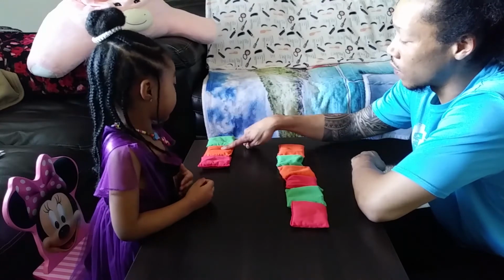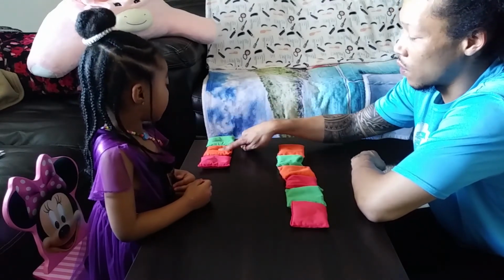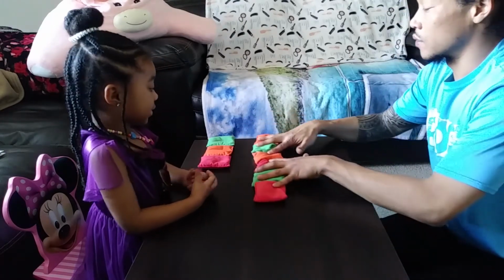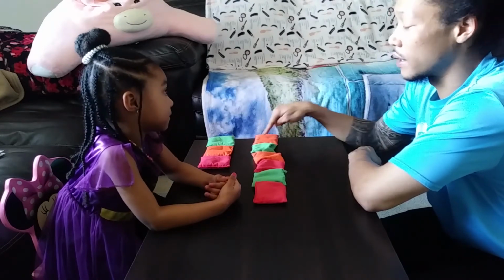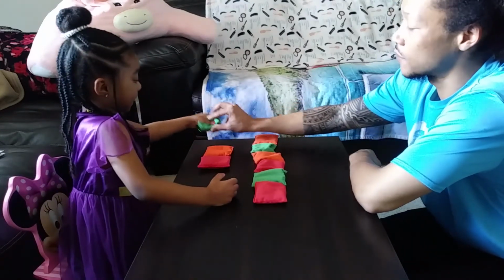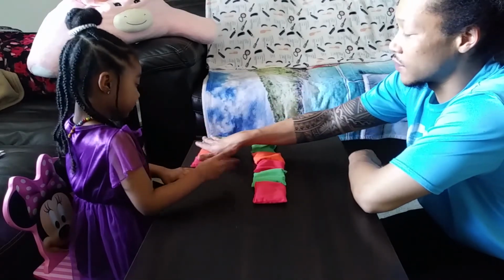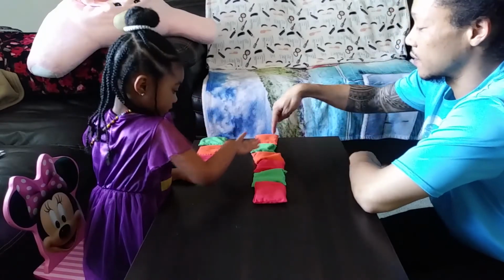So green, orange, red. Green, orange, red. So this should start with green. Let's fix that. Nope, this one stays here. Fix it with these. This one stays here so that you can look at your pattern so you don't forget. Fix this one.